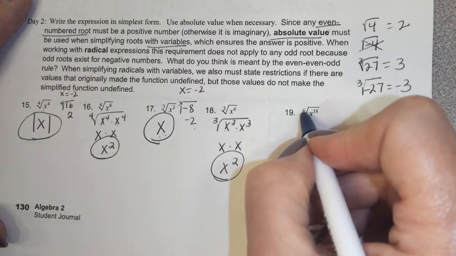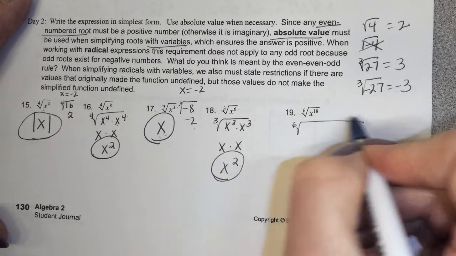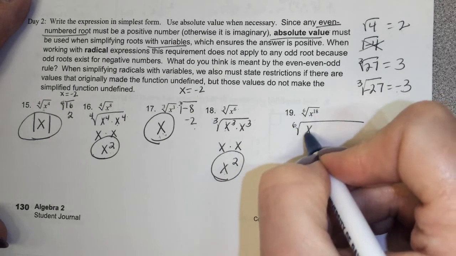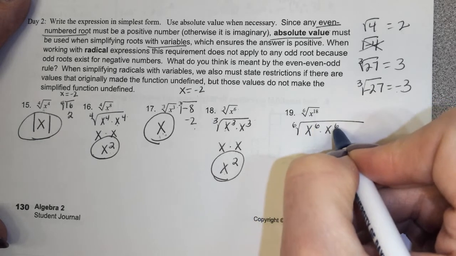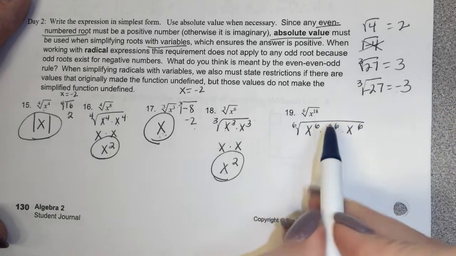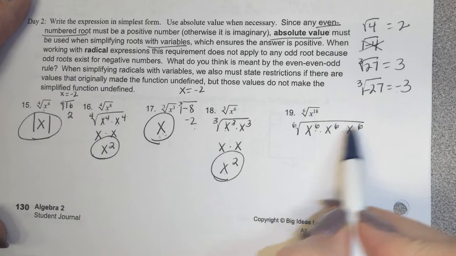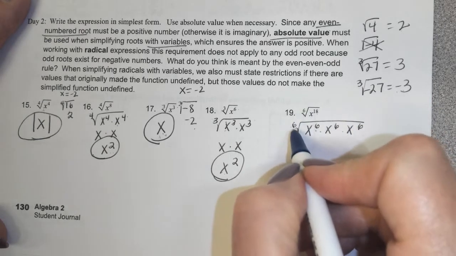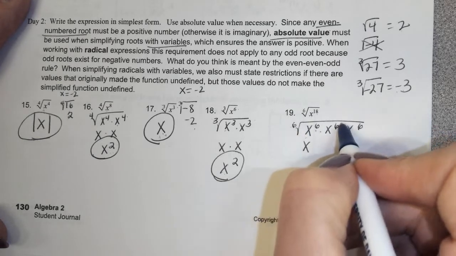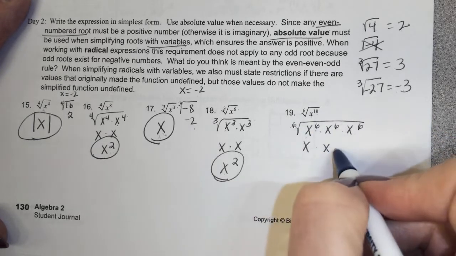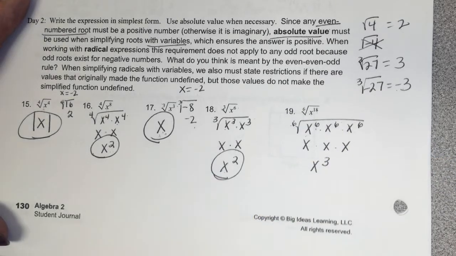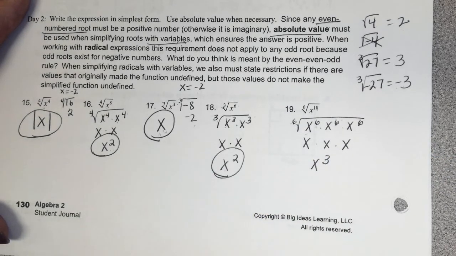Alright, let's look at this. Now we're doing a sixth root. So the best way to think of this is x to the 18th is x to the 6th times x to the 6th times x to the 6th. 6 plus 6 plus 6, bases alike, add the exponents, that's 18. This is going to be x, this is going to be x, this is going to be x. So this is x cubed. What do you think? Do we need absolute value? Yes or no?